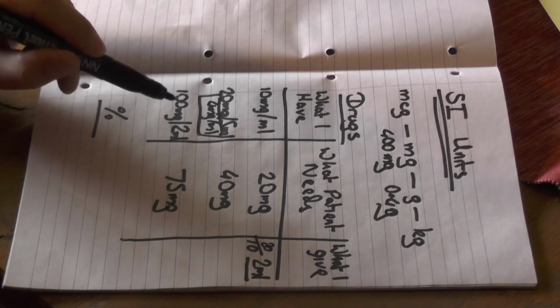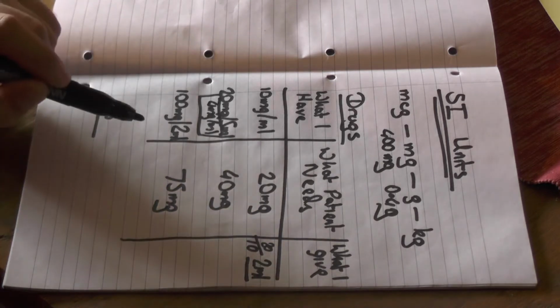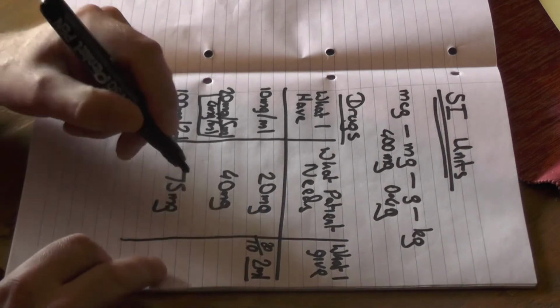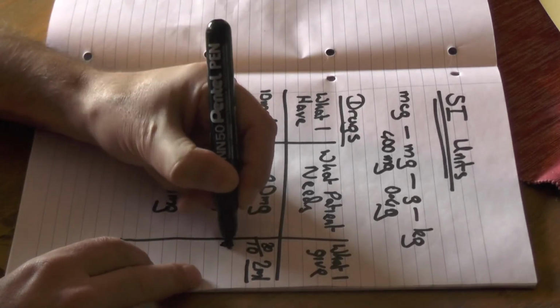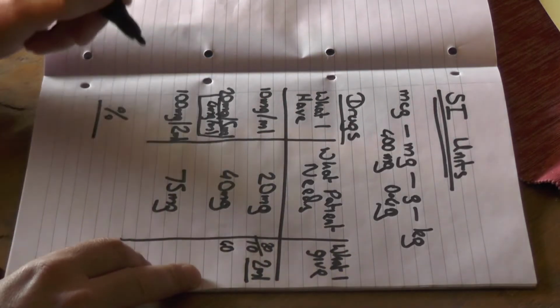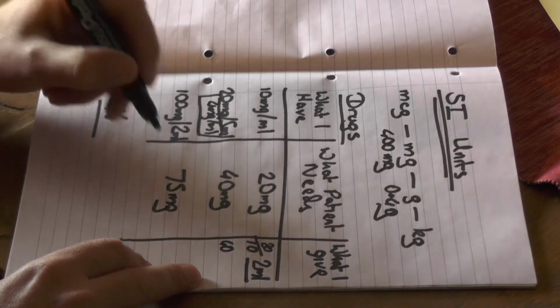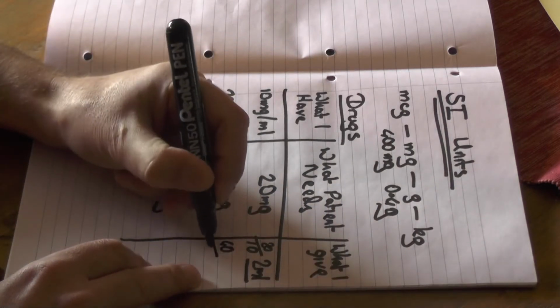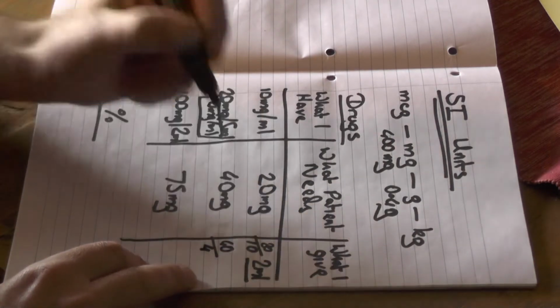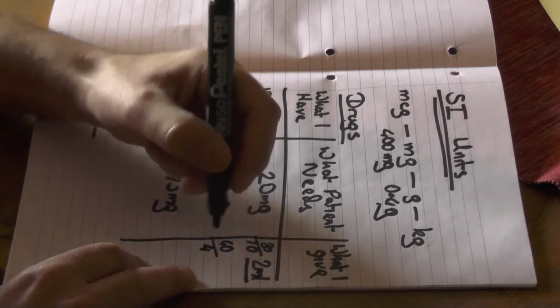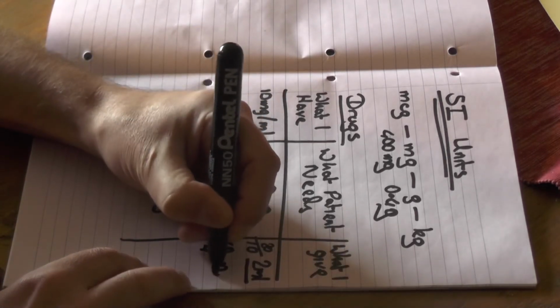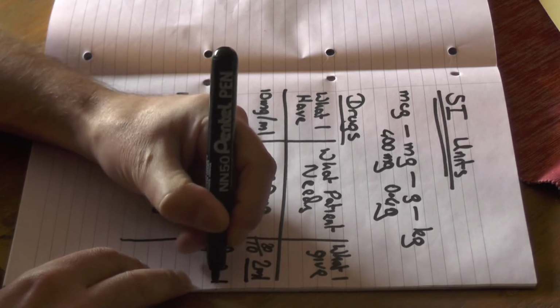So same again, now I've worked out how many mils I've got, I know what the patient needs, so I'm going to take what the patient needs, which is 40 milligrams in this case, and I've got 4 milligrams per mil, so divided by 4, and this tells us that we're going to give 10 mils.